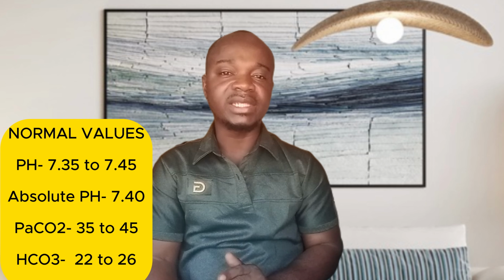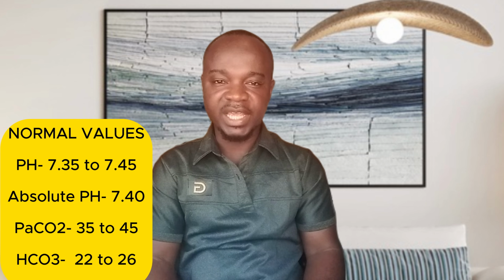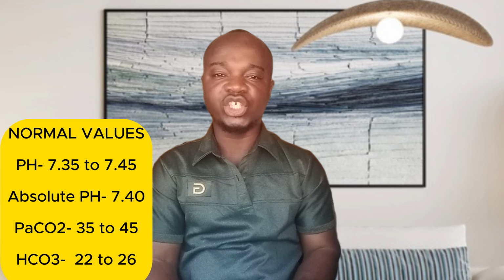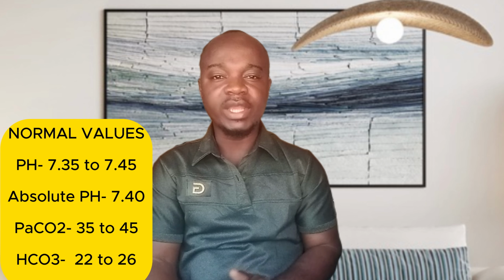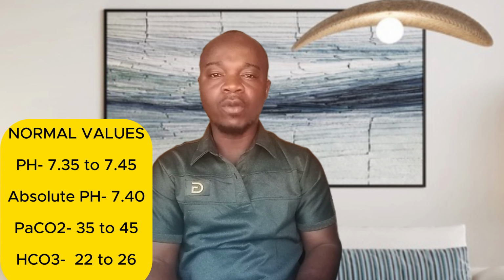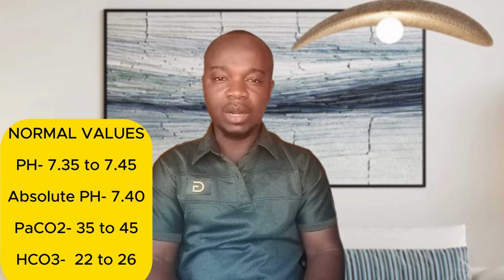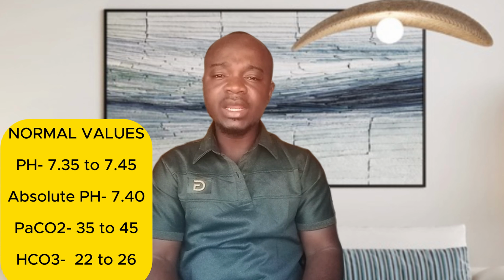Anything below it is going into acidosis, and anything above it is heading towards alkalosis. Now, what is the absolute pH? The absolute pH is 7.40. So any pH going below, whether 7.39, going downwards, tells you the patient is going into acidosis. And anything from 7.40 above is heading towards alkalosis. This is very important.